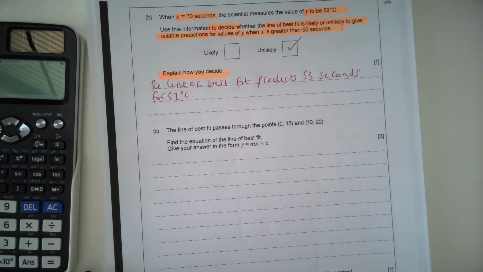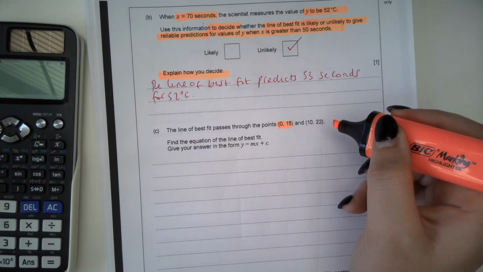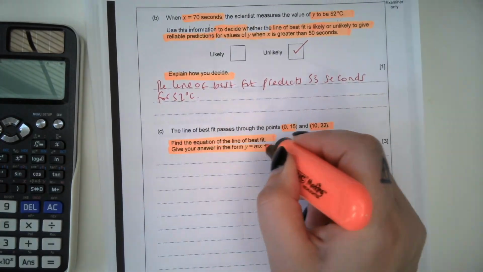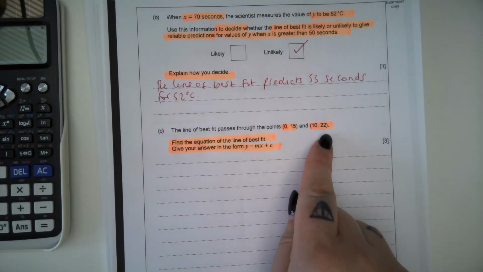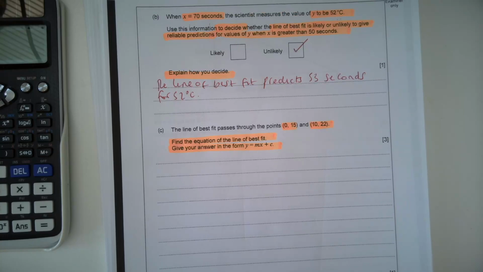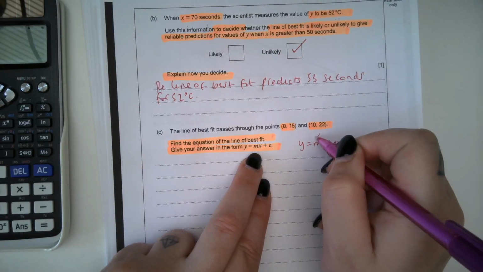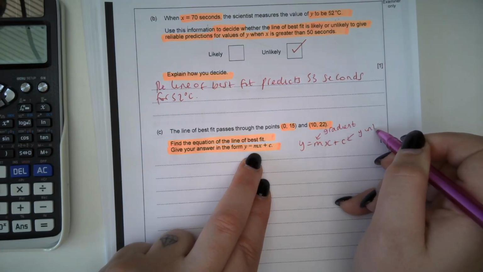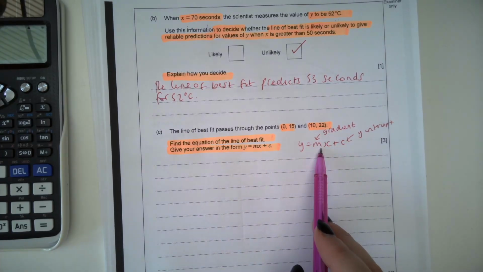Part C, the line of best fit passes through the points (0, 15) and (10, 22). Find the equation of the line of best fit. Give your answer in the form y equals mx plus c. Okay, so it passes through these points. So we're going to find our equation in the form y equals mx plus c. Remember, m is our gradient and c is our y-intercept. So we're going to start by finding our gradient m.